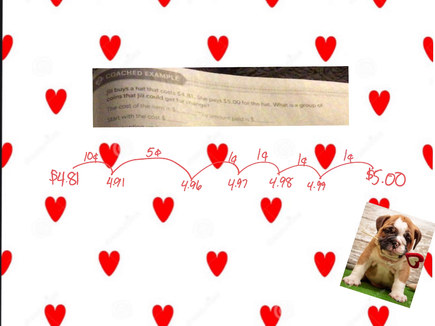So we could add a dime, which would be 10 cents. Okay, and that would get us to $4.91. If we added another dime, we'd get too far. So let's add a nickel, and that would get us to $4.96. And then we're going to continue adding pennies up until $5. So 1 penny would get us to $4.97. Another penny would get us to $4.98, almost there. Another penny would get us to $4.99, and whoo, one last penny would get us to $5.